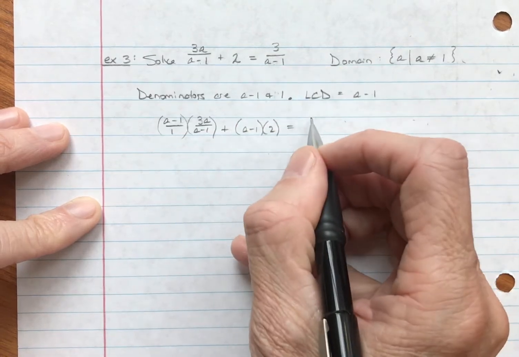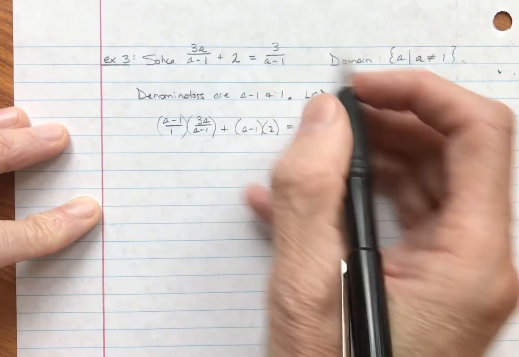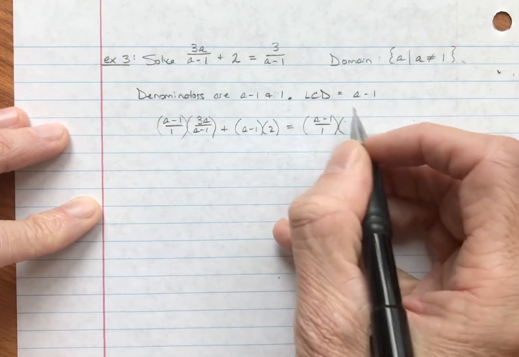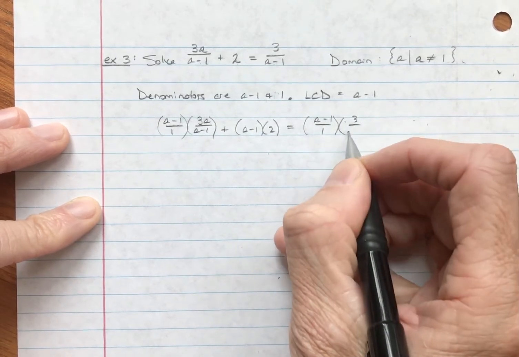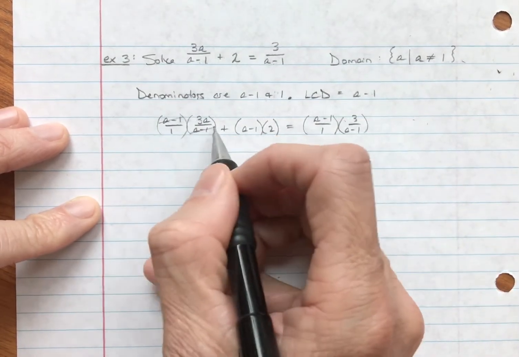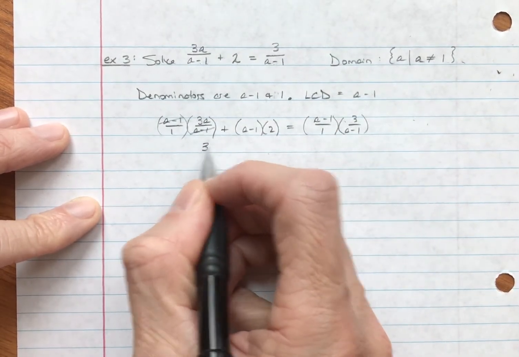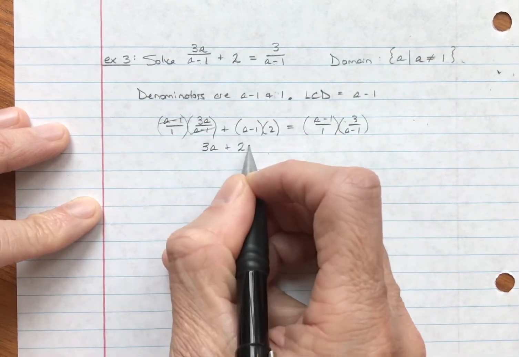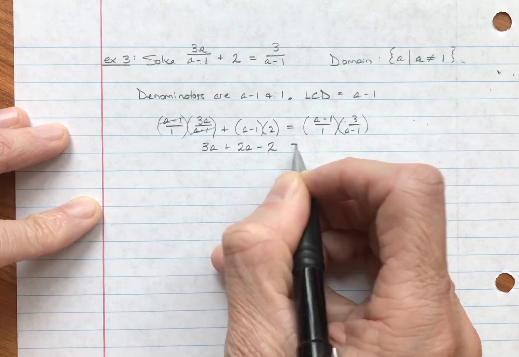Right side, again, this is a fraction, so I'll write a minus 1 as a fraction to multiply the right side. Okay, let's see here. Common factor, common factor. So I have a 3a. I can distribute, plus 2a minus 2.